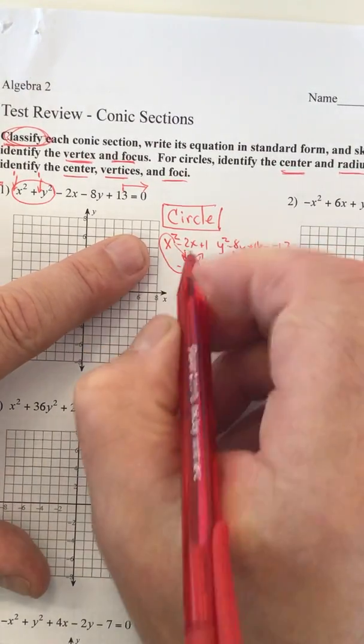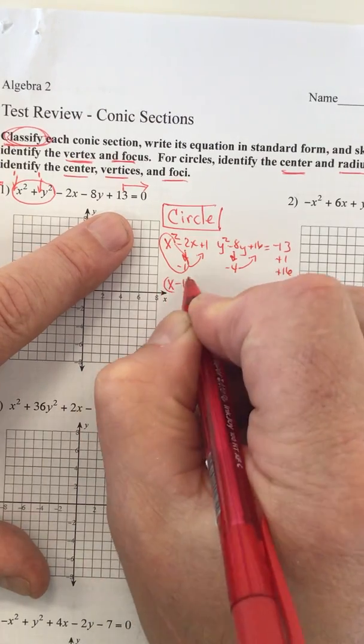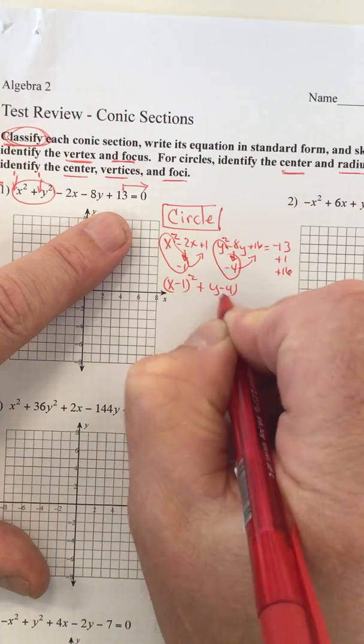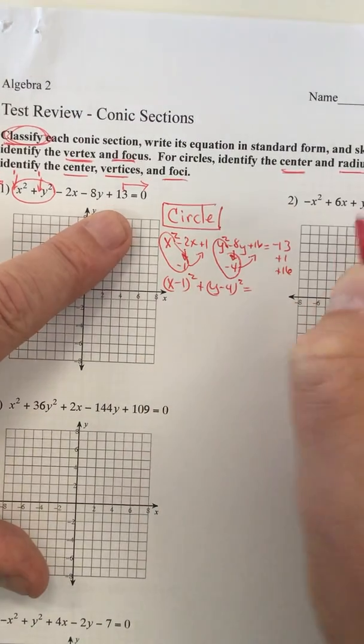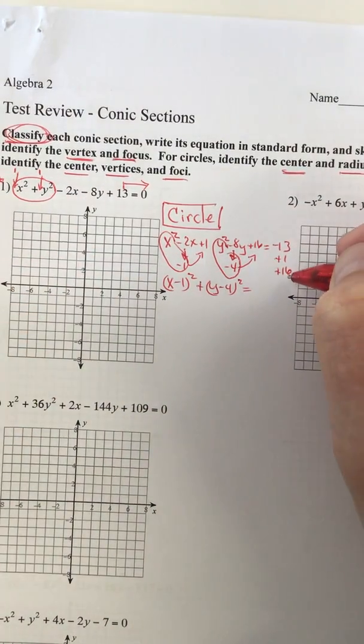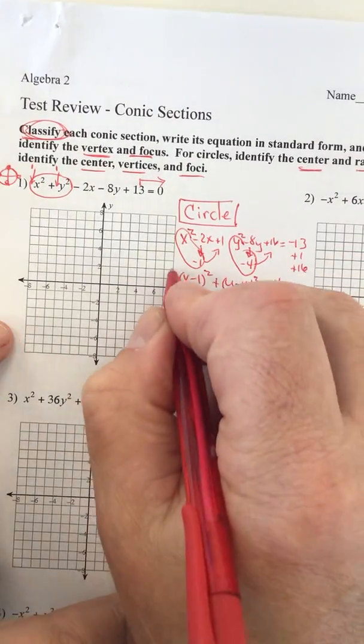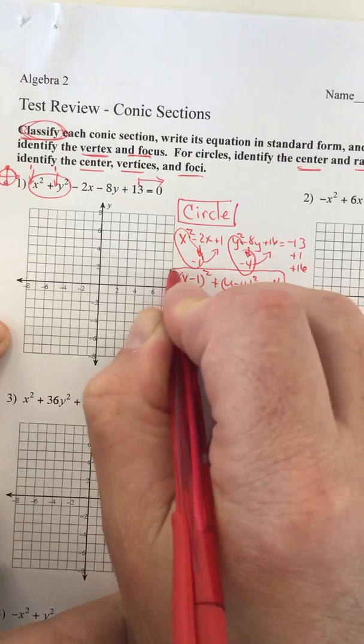Okay, that is the factor, so it's x minus 1 all squared plus y minus 4 all squared equals 17 minus 13, so equals 4. Okay, that is the equation in standard form.